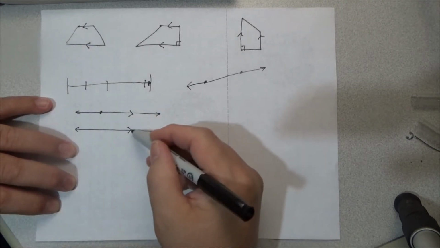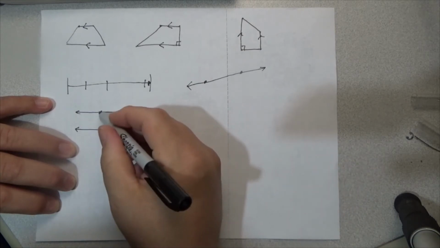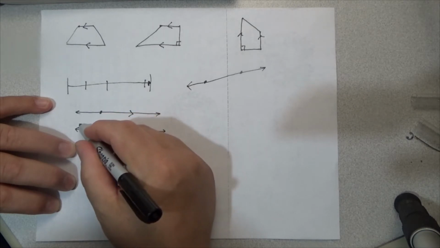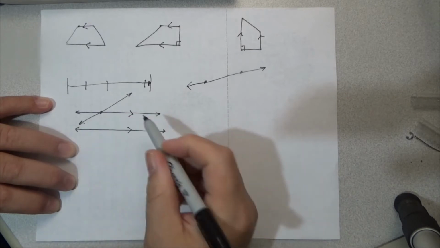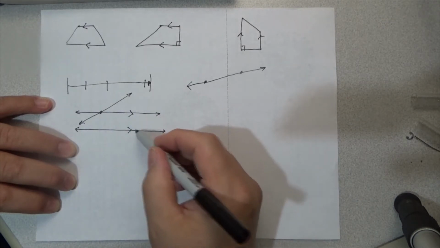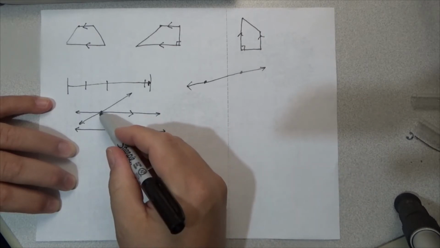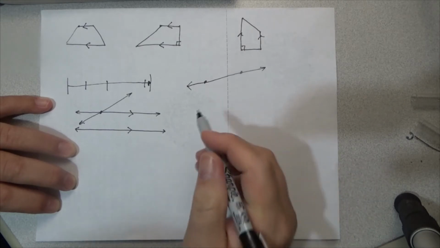So a single arrow means that this line and this line are parallel. So if I draw another line through this point right here, like that one right there, then this line that I just drew is not going to be parallel to either one of these two lines. It can't be, because there's only one line that can be drawn through that point that is parallel to this line.